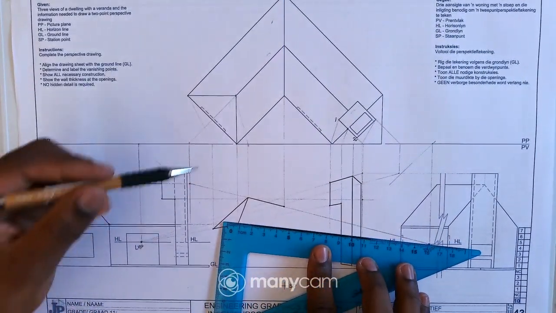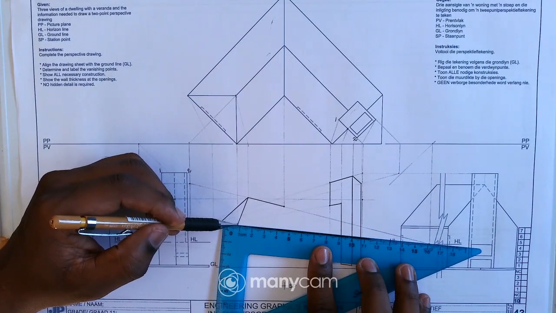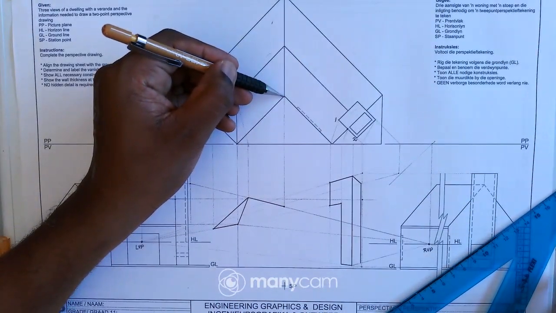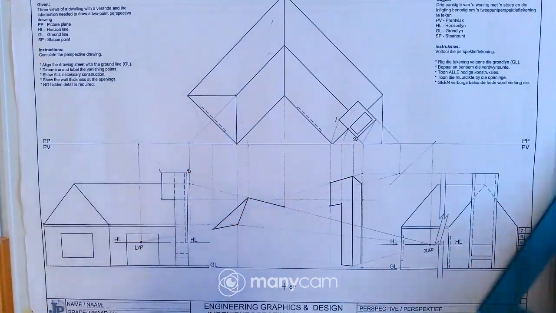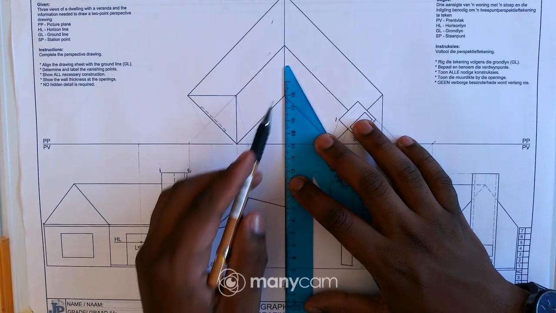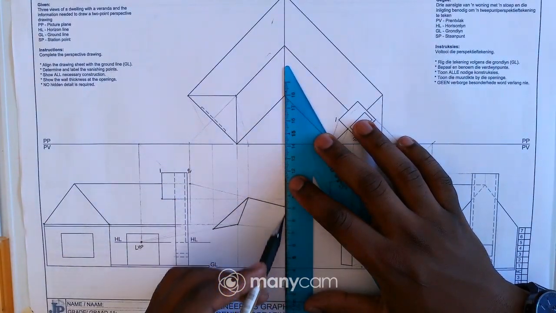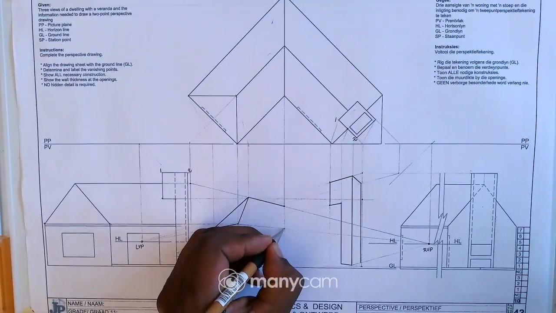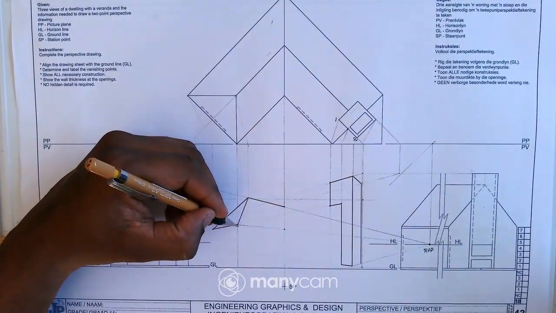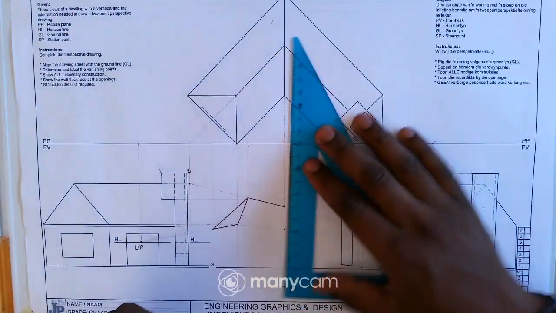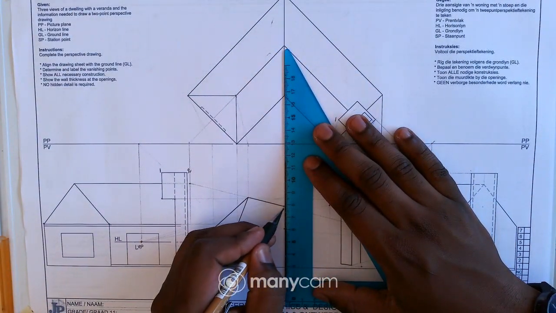So I'll just take this point to the RVP there, and then I'll take this point to the station point, and if you check, the station point is on line with that point, so this will be a vertical line. So this point is right there. Now I can just connect those points, so that means I have this section. So I'll just connect those points like that.